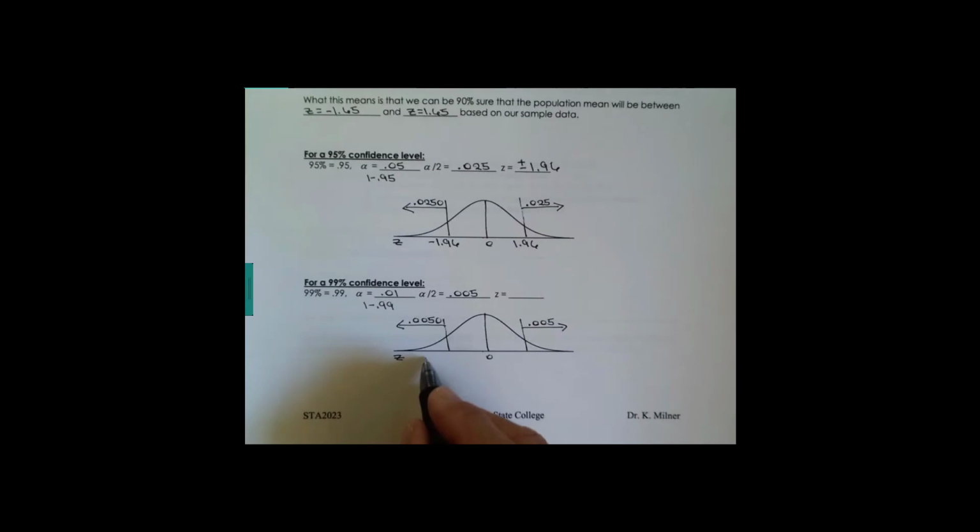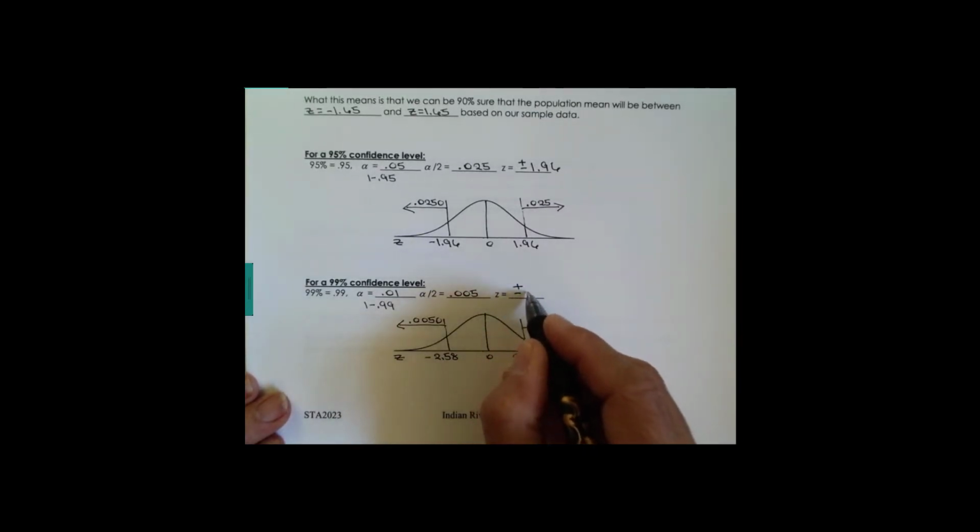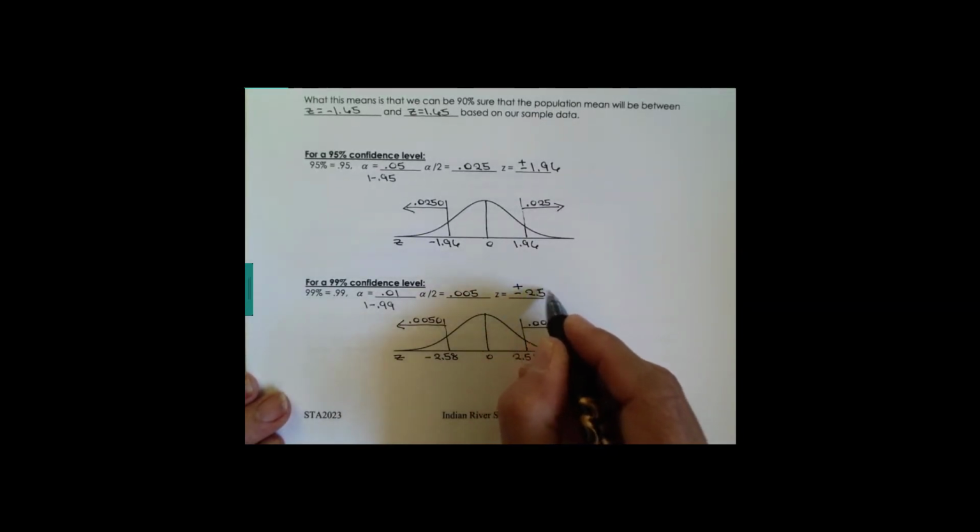And we generally use this one, so I'm going to go with negative 2.58. You could have done either one and you would have been fine. So this is a negative 2.58 and a positive 2.58. And the z's we would use are plus or minus 2.58.